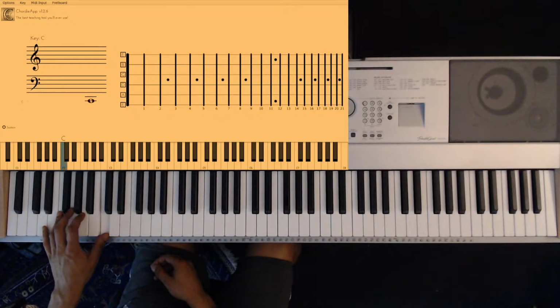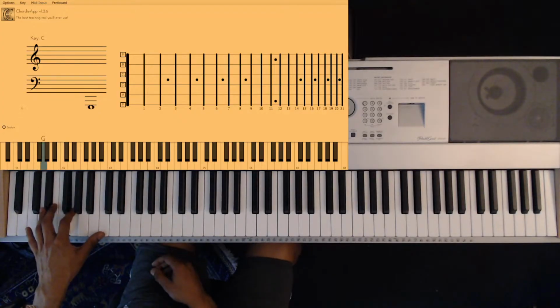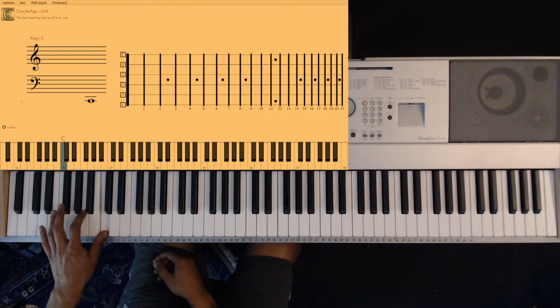We could just simply work on the transfer from the arpeggio from our first triad with an octave. We're just gonna practice the transfer.